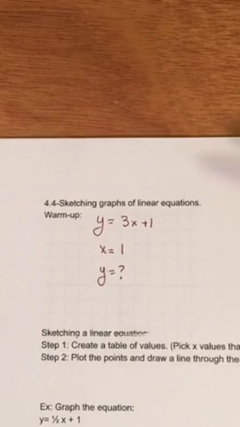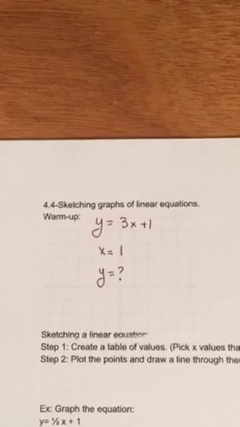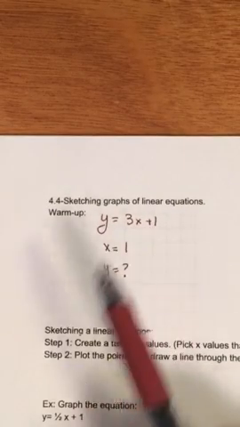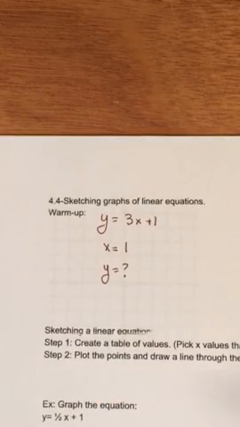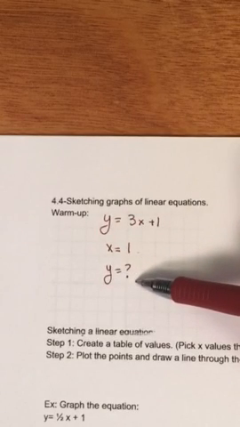Your warm-up today for 4.4 sketching graphs of linear equations. Remember, linear equations are just an equation like this where we have a y and an x, okay? Remember, this is the form y equals mx plus b. That's just one form an equation can come in. That's linear, okay? If I give you that x is 1, tell me what y is going to be.